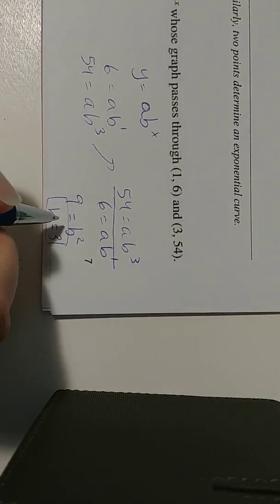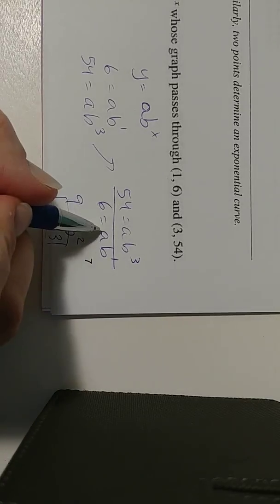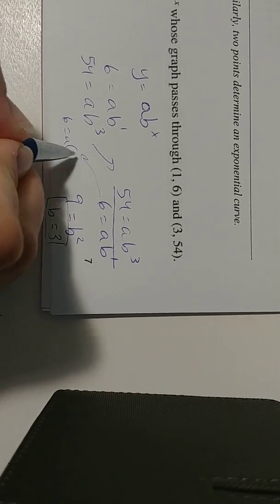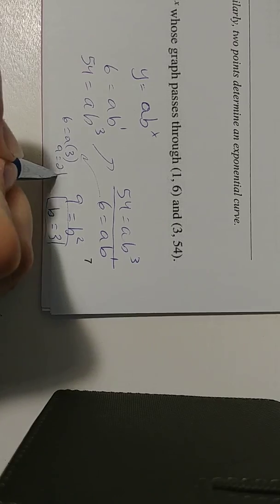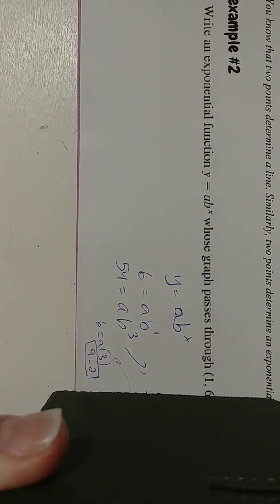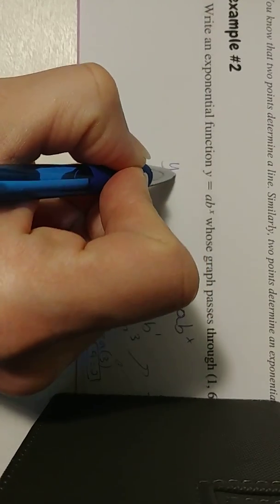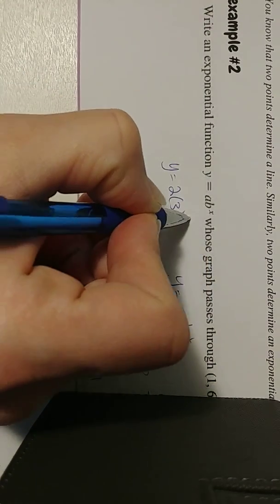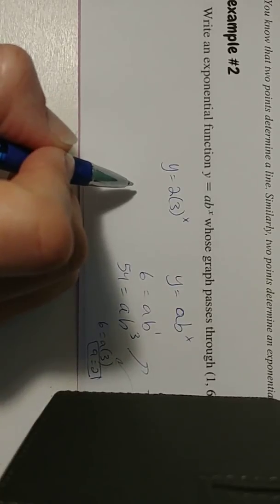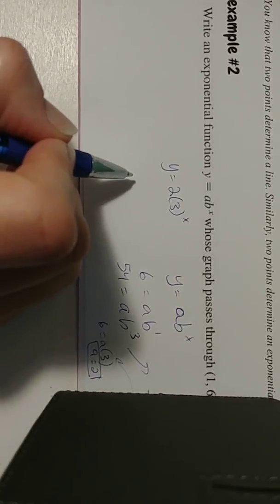Okay, and if I plug that back into either one of these equations, for example here, 6 equals a times 3, then a must be 2. And that allows me to think about this equation as being y equals 2 times 3 to the x. And I'll show you a slightly different way to do it on your example number 2 as well.